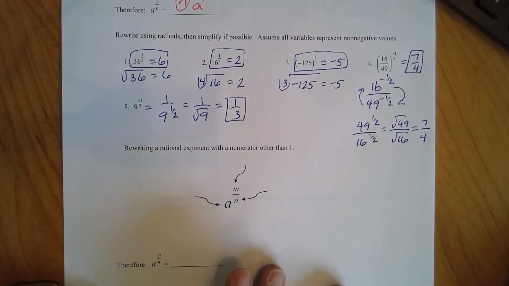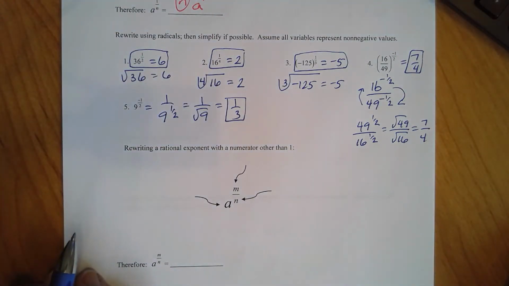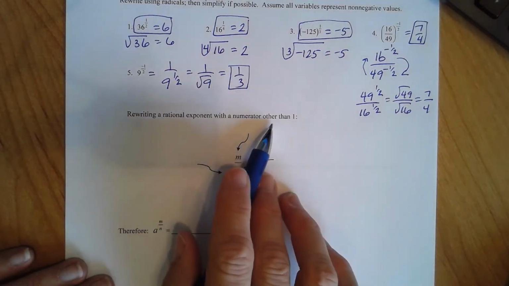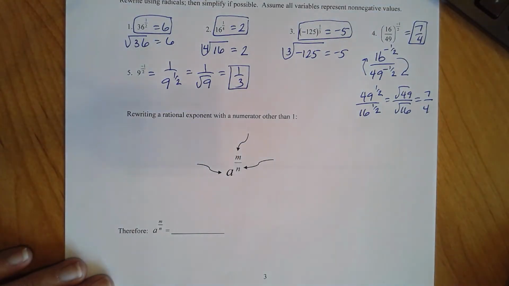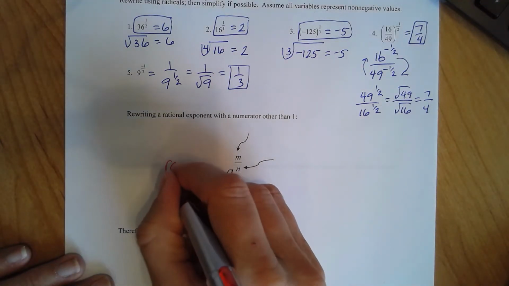Now so far those have not been so bad because the power has all been a 1. But what happens when the power is not a 1? So rewrite a rational exponent with a numerator other than 1. So again, the a is going to represent the radicand.